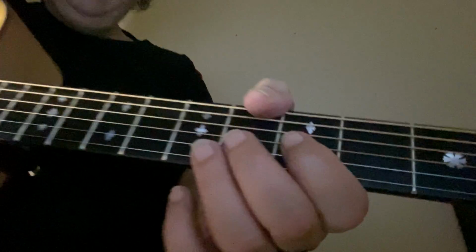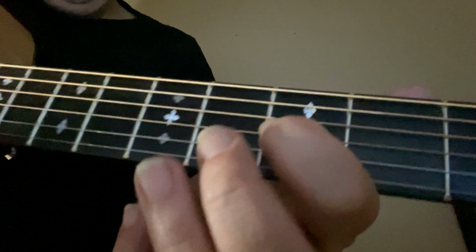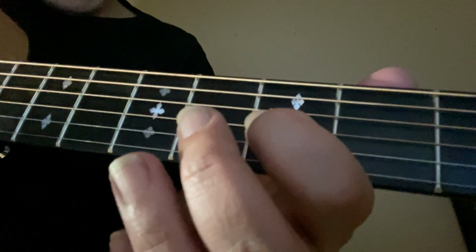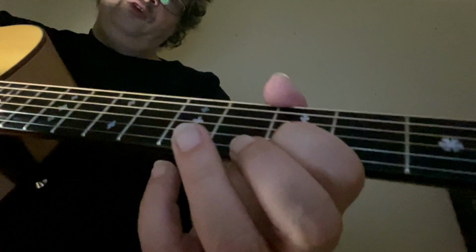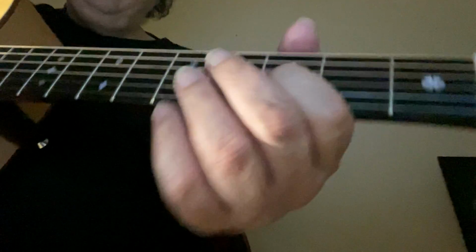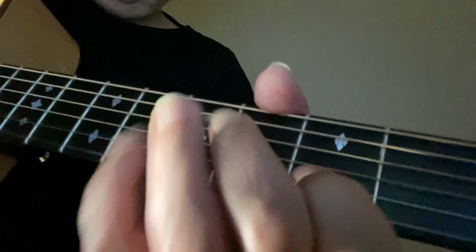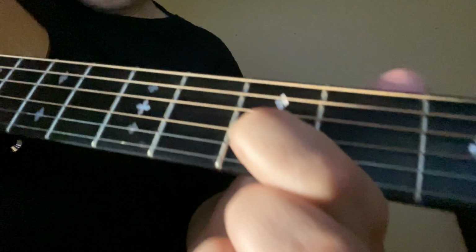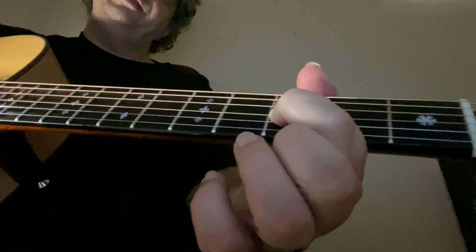So I'll start with this one. Here's an ascending major with a passing tone, but then we get into 3, 5, 6, 1. So now I've reached the highest string, and I'll descend using the minor pentatonic. So you see how I made music by starting with major and finishing with minor.